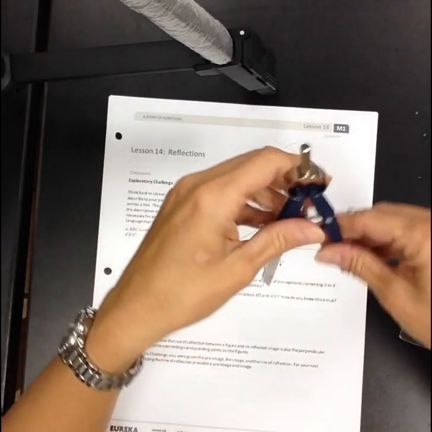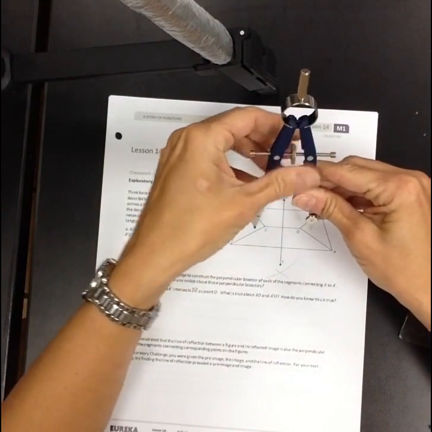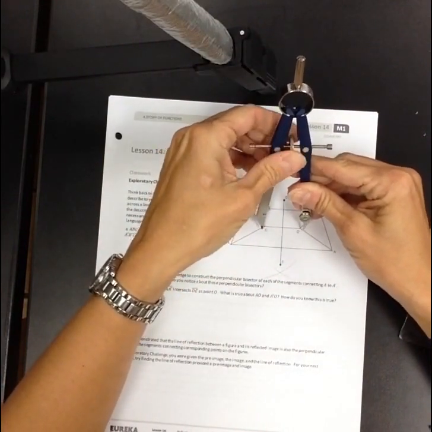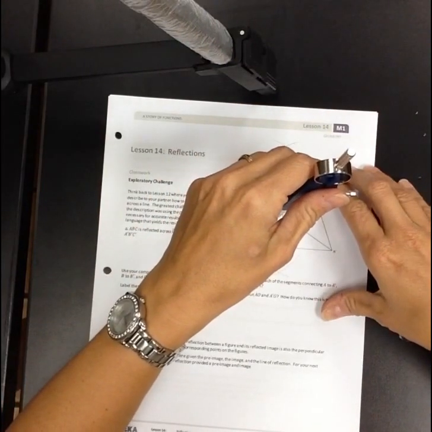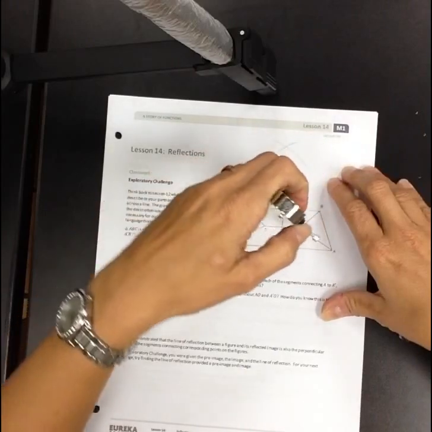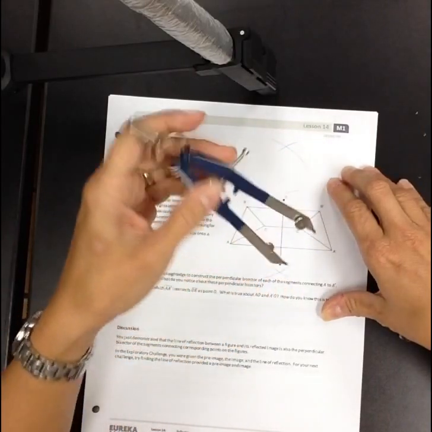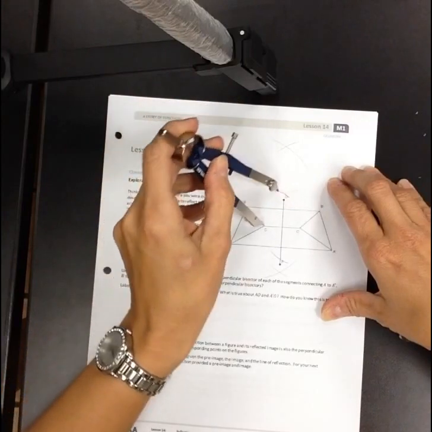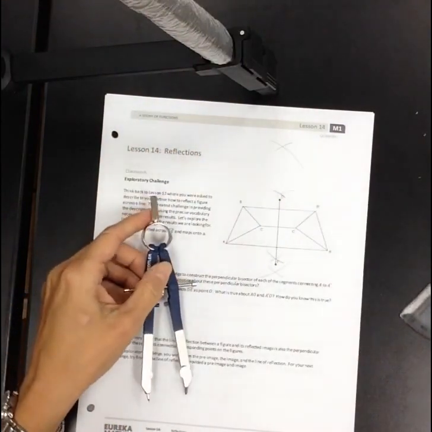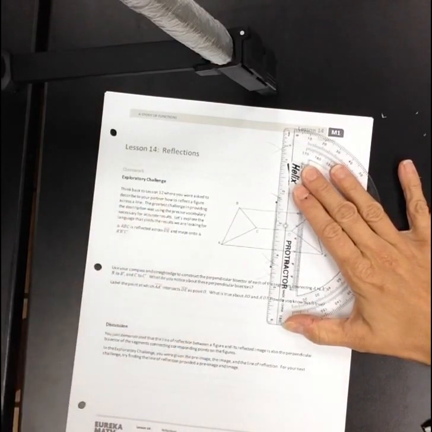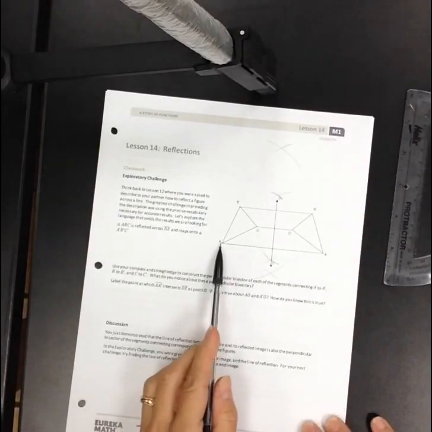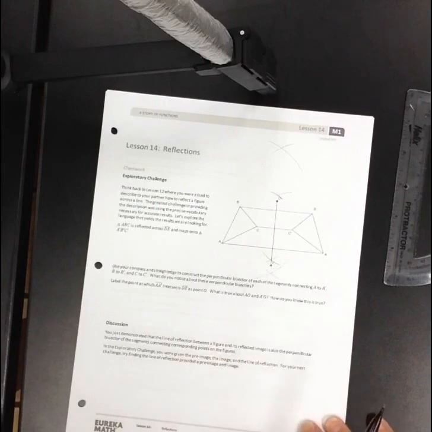If I do a perpendicular bisector of C and C prime, let's see what happens. We'll see again that I have the line of reflection. And you can guarantee that if I did the perpendicular bisector of A to A prime, we would get the line of reflection. So that's what we notice about these perpendicular bisectors.